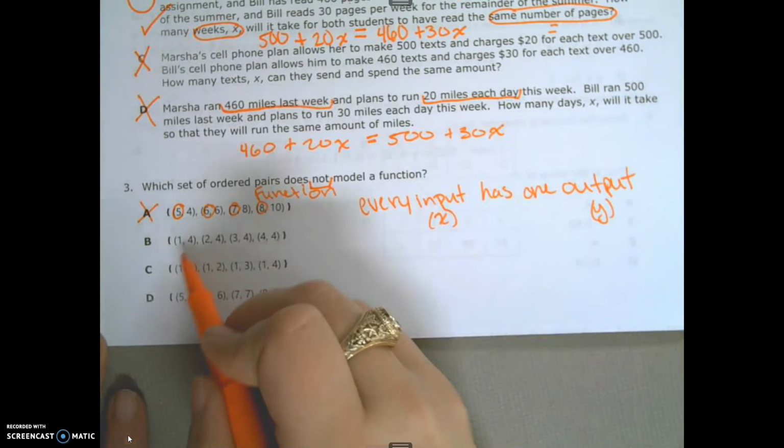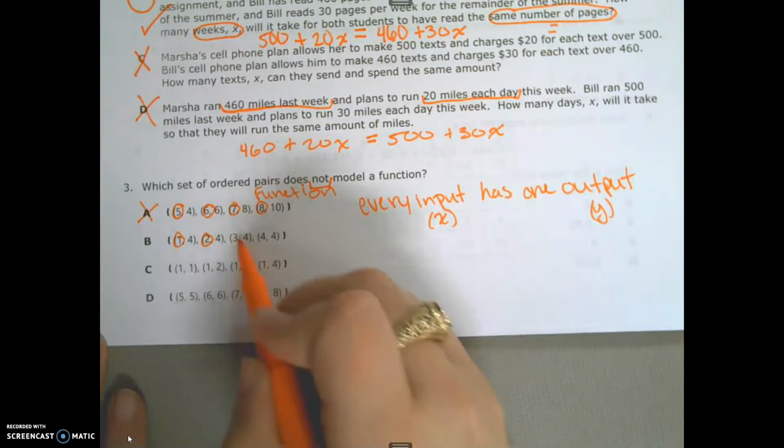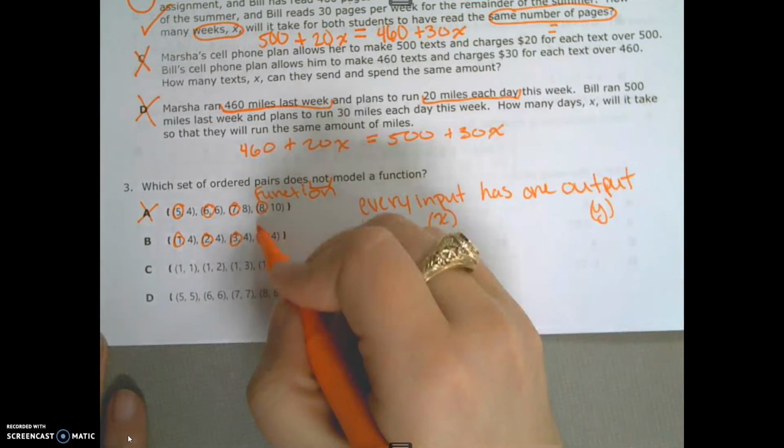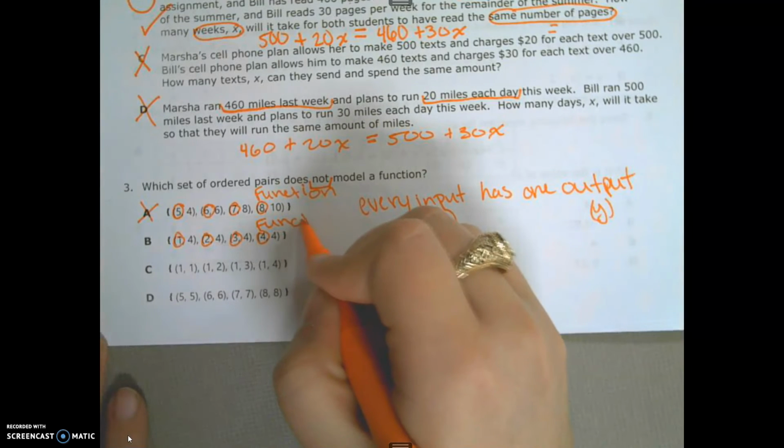Okay, we're going to do the same thing for B. Once again, none of the x's repeat, and therefore it is a function.